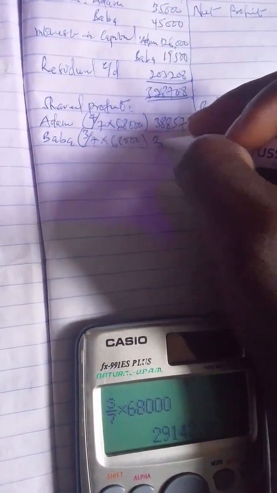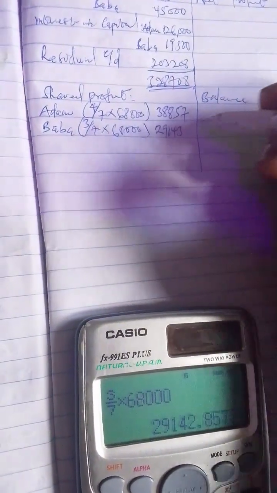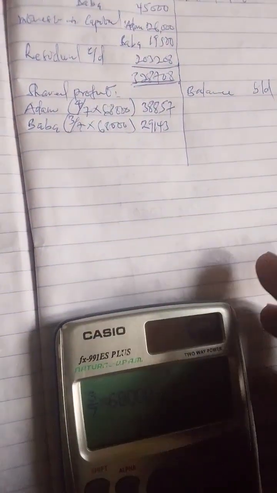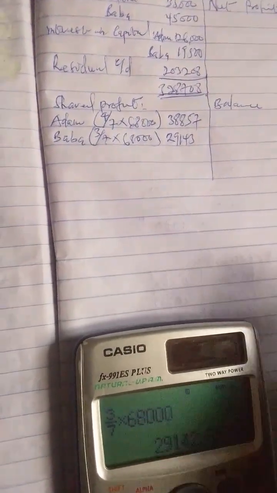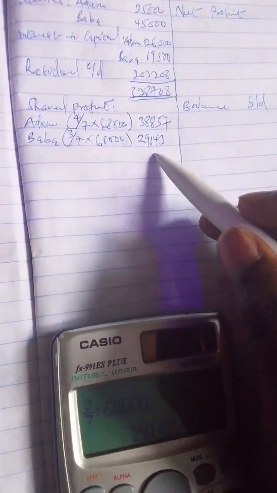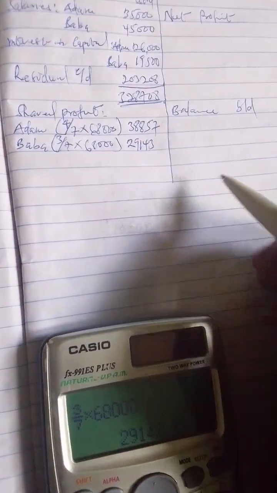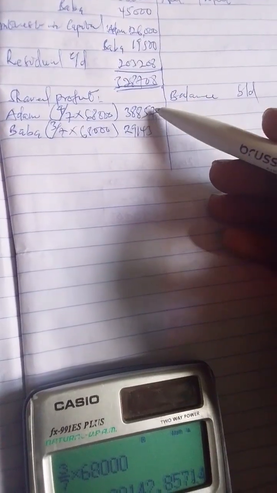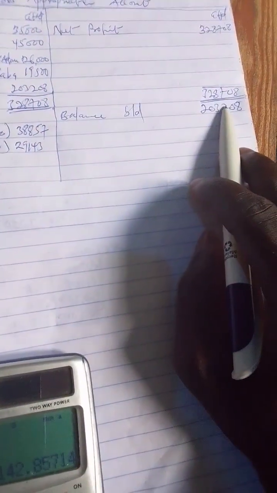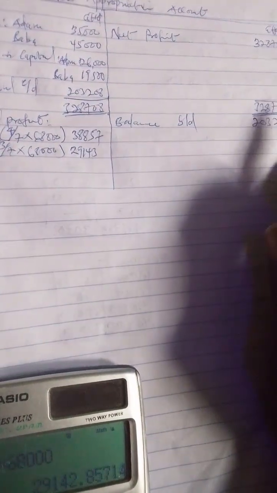So 29,143. So this is also the share that Baba had from the 68,000. Both totals are supposed to give you the 68,000. So right now, when we add this plus this, you see that it's 68,000. But the amount at the credit side is higher than the 68,000. It means that we will still have another residual or balance carried down.